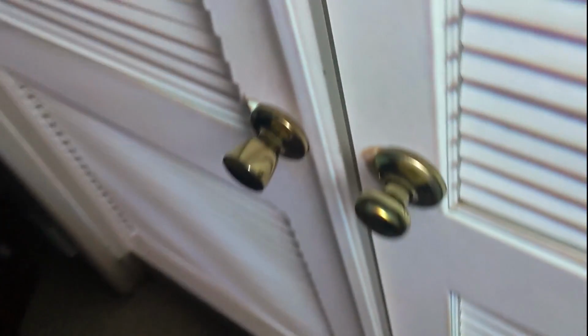Obviously, if you're following along, you don't have my exact door, so I do recommend using whatever is around you so that you can follow along this tutorial.